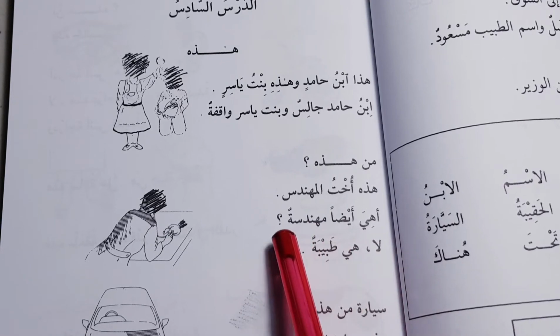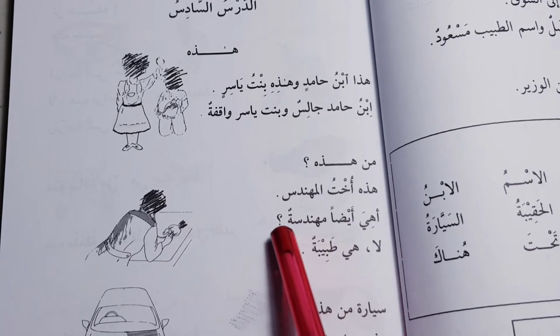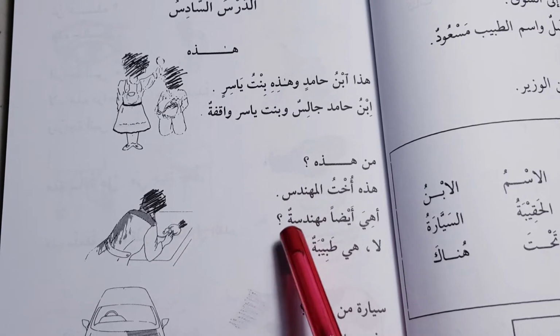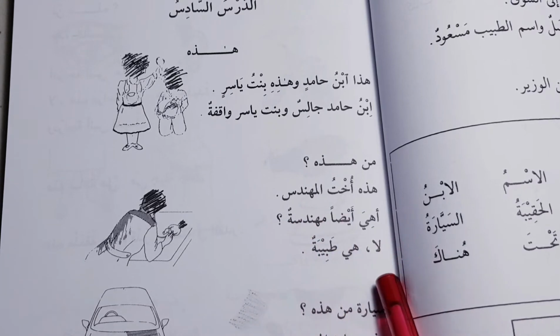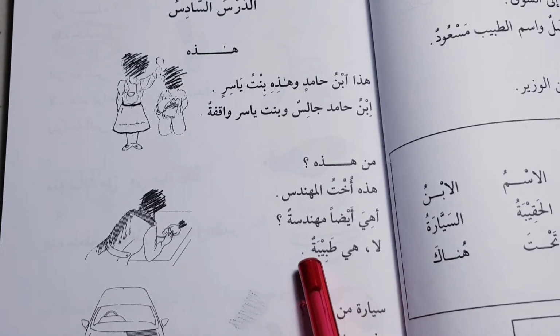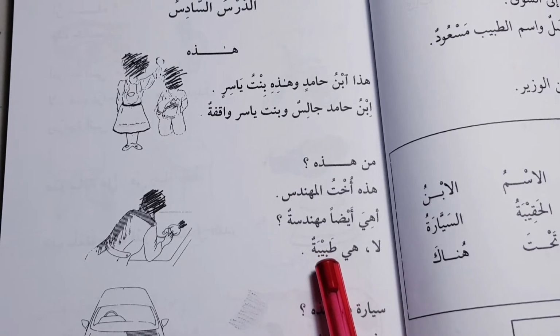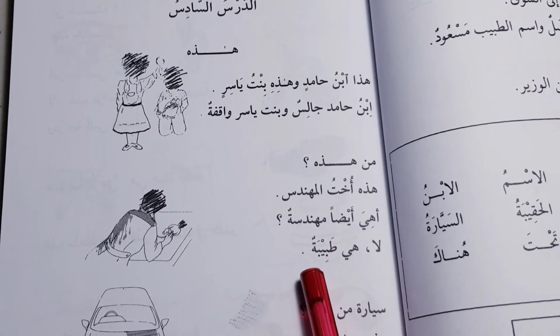An engineer, feminine engineer, because of this addition of ta marbuta, which we're going to explain inshallah, turns this engineer to a feminine one. So muhandis, male engineer, muhandisatun, a female engineer. Is she also an engineer? لا هي طبيبة. No, she is a doctor. Previously we learned طبيب. Now we're learning طبيبة. So what do you think the difference between طبيب and طبيبة is? This addition of ta made it feminine. طبيبة is a feminine doctor.